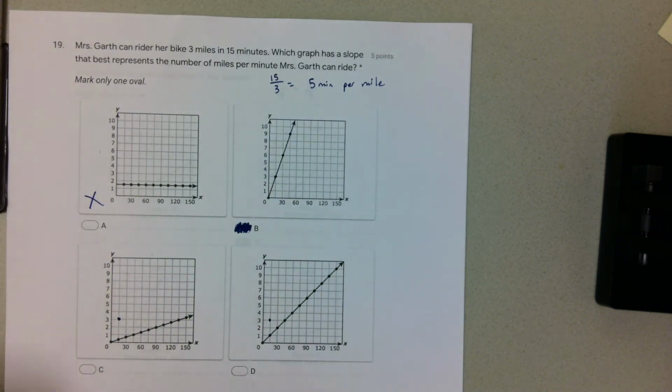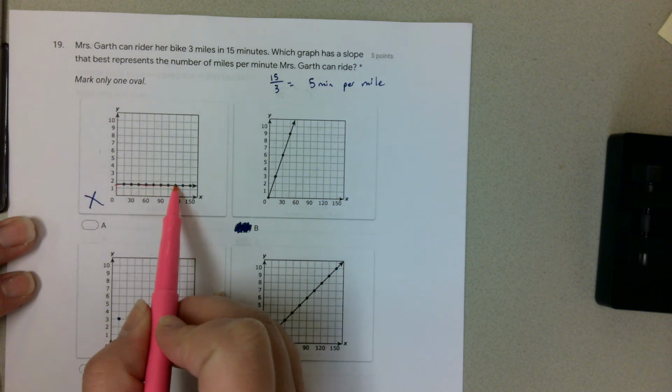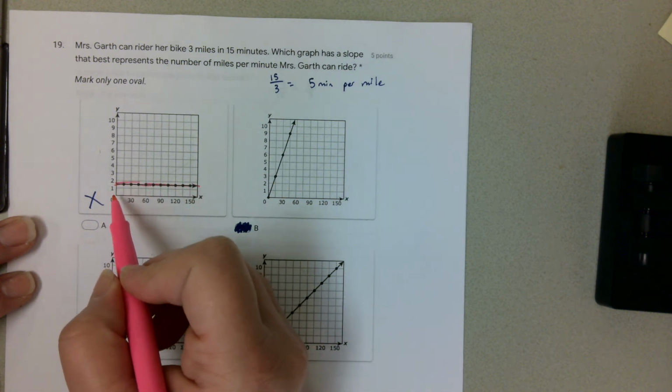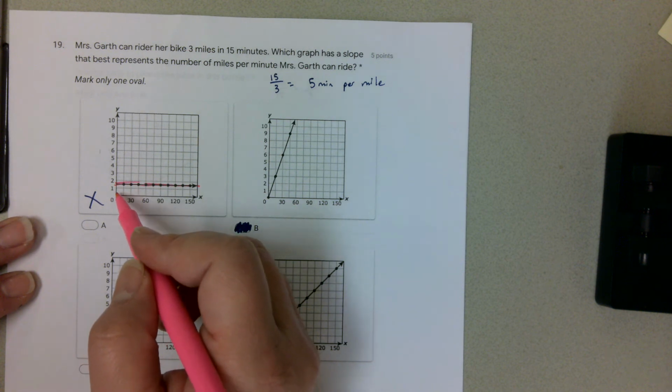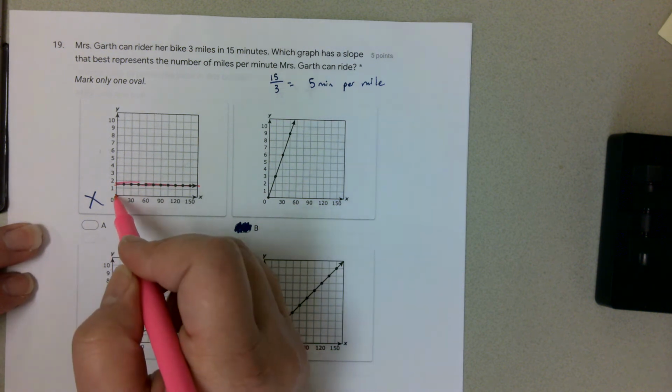Mrs. Garth can ride her bike 3 miles in 15 minutes. Which graph has a slope that best represents the number of miles per minute Mrs. Garth can ride? Here, this is not going to work for riding a bike. One, we're not going through the origin. Remember, when we're going somewhere, if we go 0 miles, it's going to be 0 minutes, or 0 minutes and 0 miles.